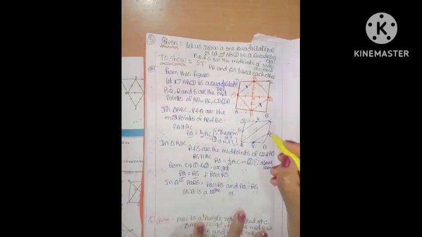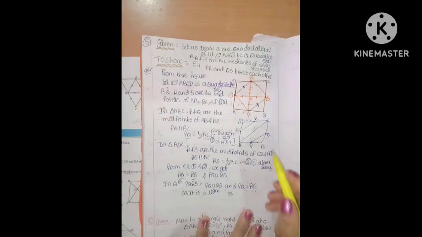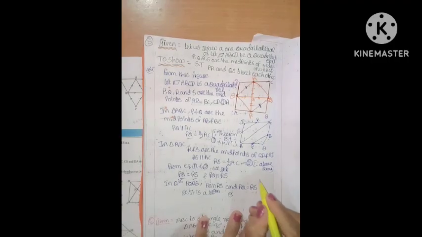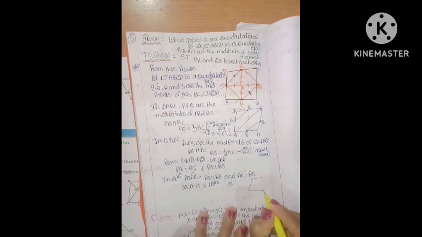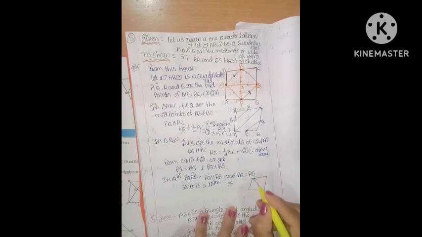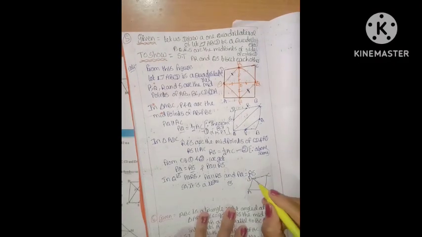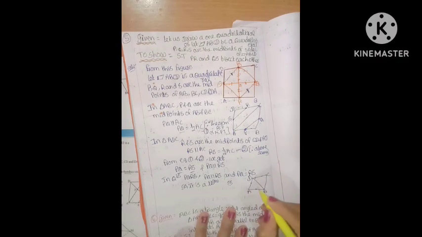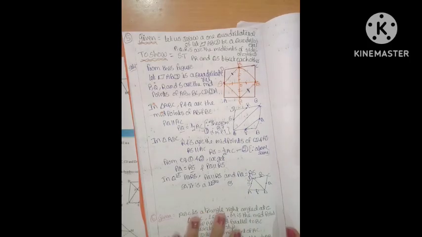Draw the BD diagonal. Let us draw another figure, separately. This is A, B, C, D. And next, the midpoints. The midpoints on this side are R and Q, and on this side are P and S. Okay.